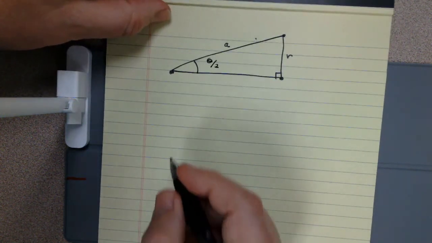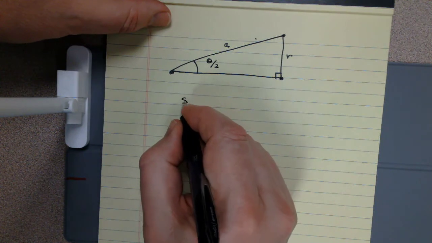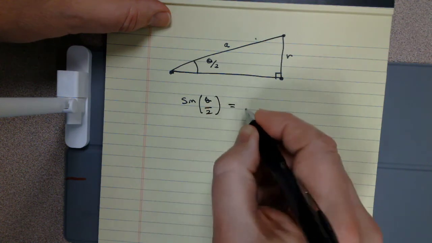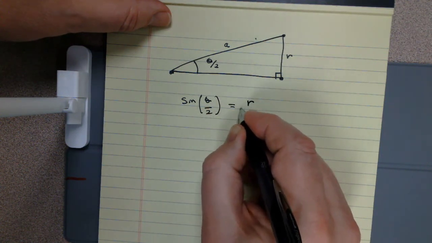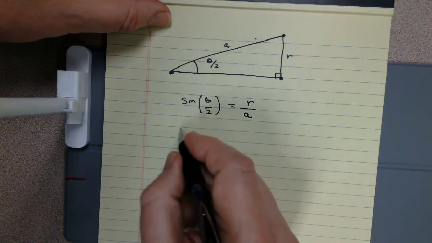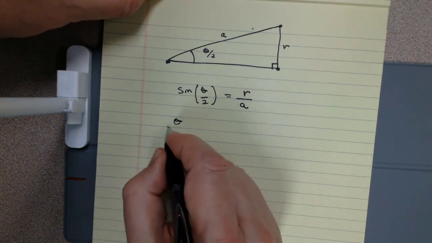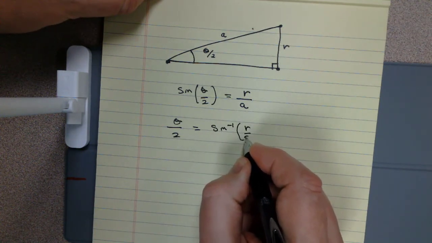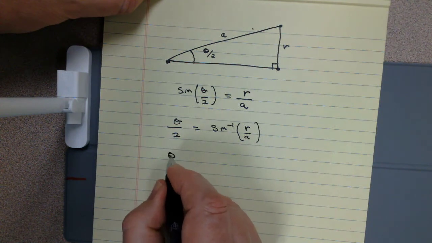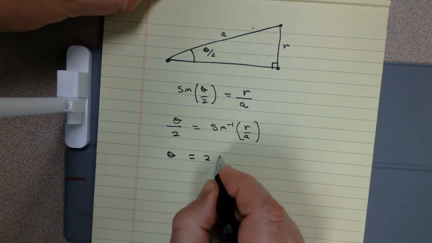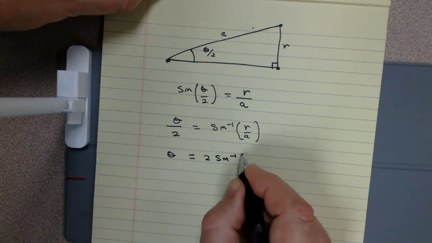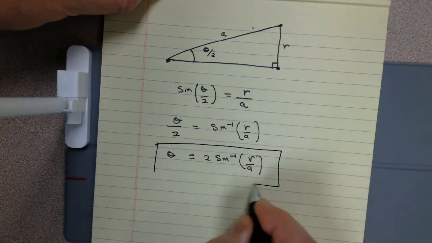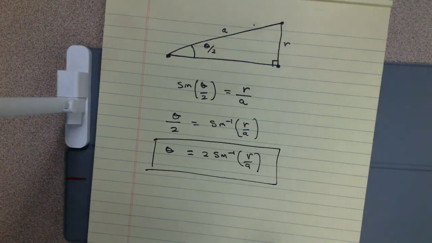And so simply by definition of sine, I have the sine of theta over 2 is equal to R divided by A. And so theta over 2 is equal to sine inverse of R over A. And so the angle theta is equal to 2 times sine inverse of R over A. And so this is it. This is an astonishingly simple formula.